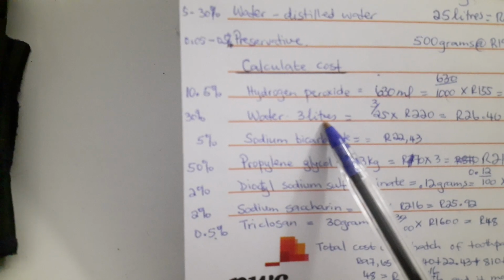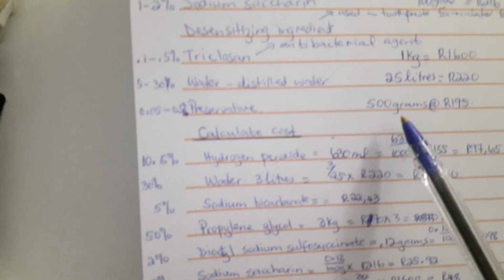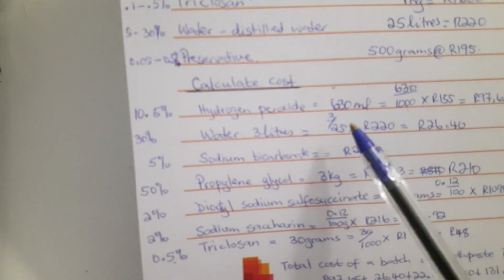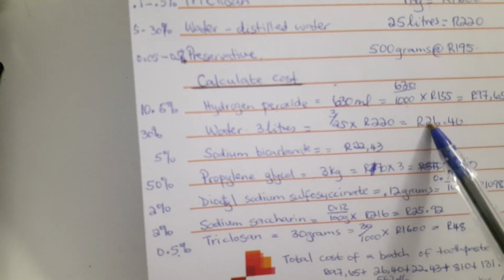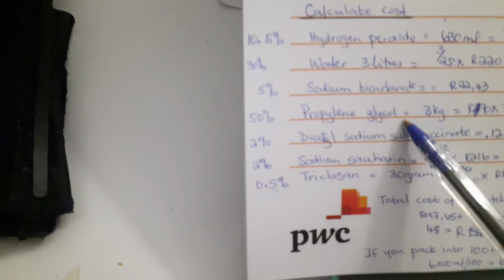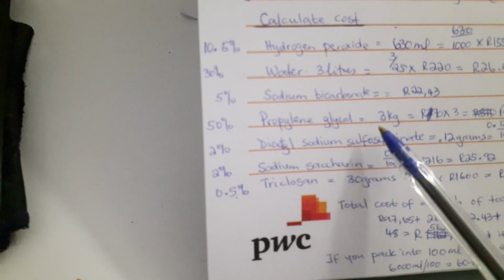And for water, we'll use 3 liters of water. Remember that we said that 25 liters of water is 220. So our 3 liters will be 3 over 25 multiplied by 220, and that will give us 26 rands and 40. I realize that I don't have much time left.